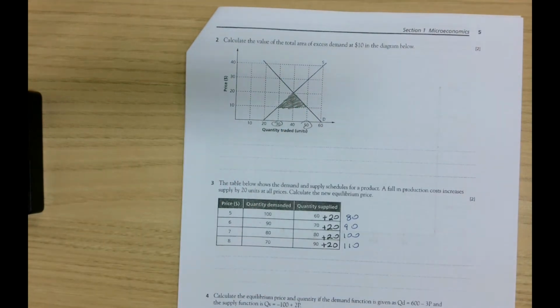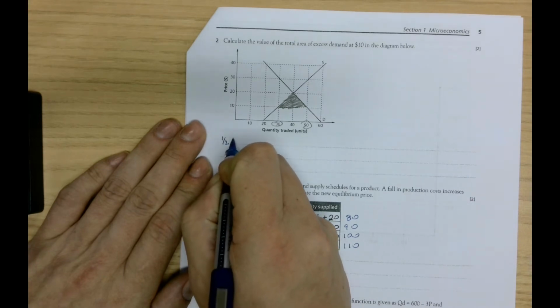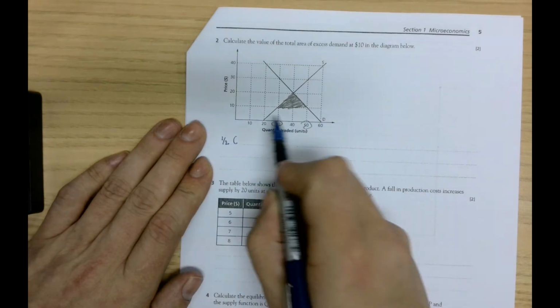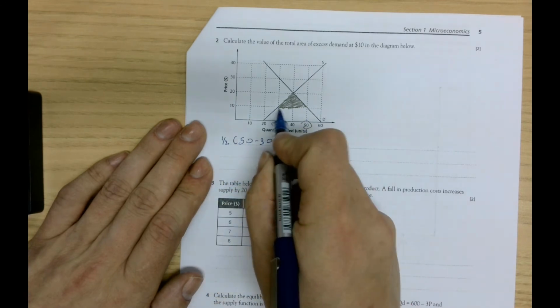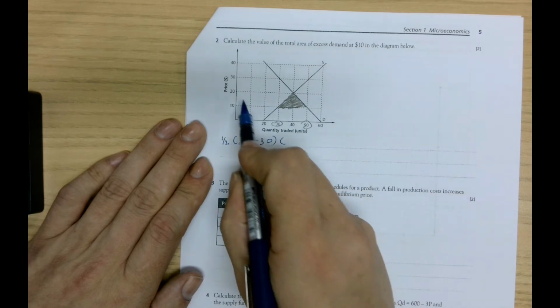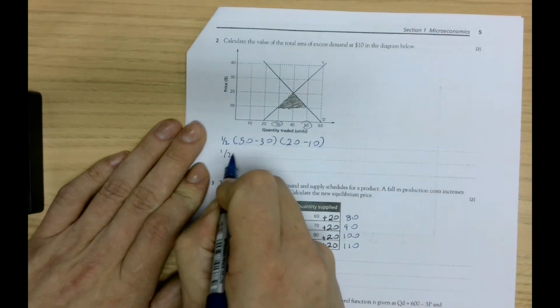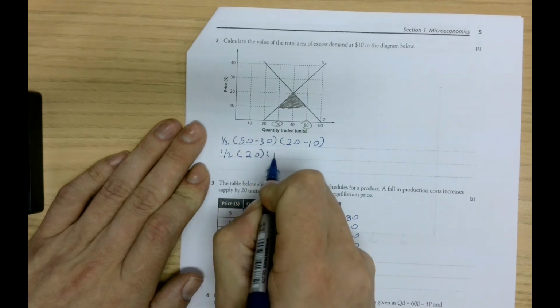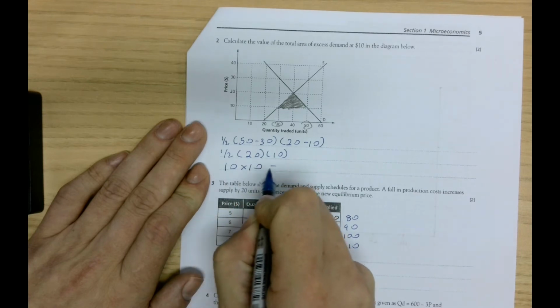Okay, well, it's half the base. Okay, half. The base now is 50 minus 30, which is the distance from here to here, times the height, which is 20 minus 10, which is 1/2 times 20 times 10, which is half by 20 is 10 times 10, which equals 100 units squared.